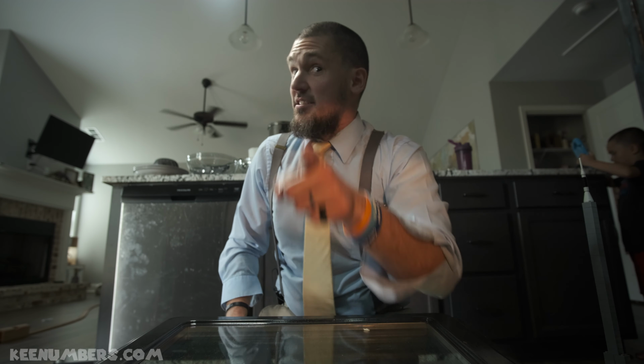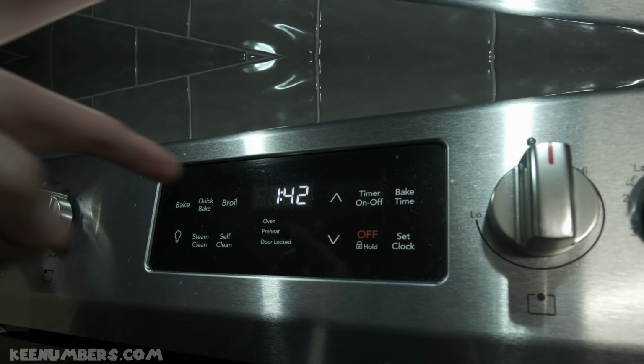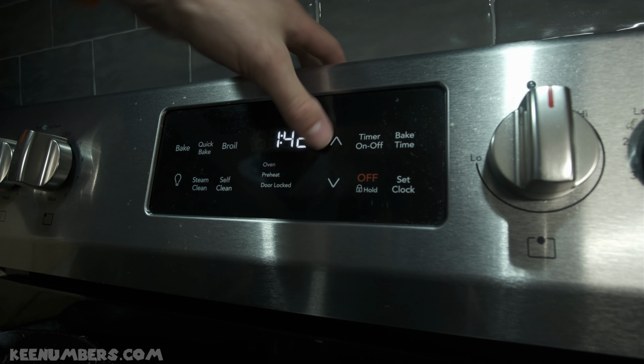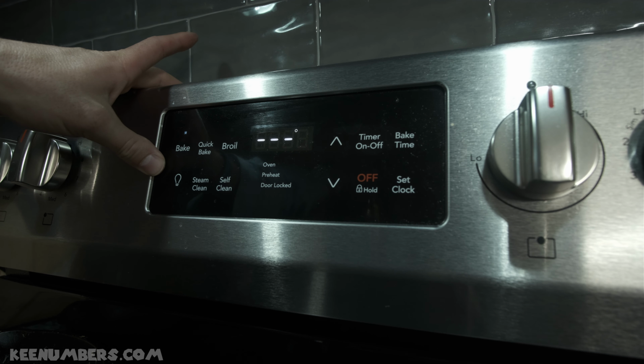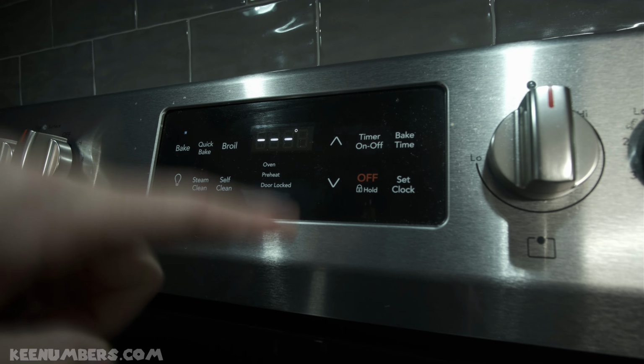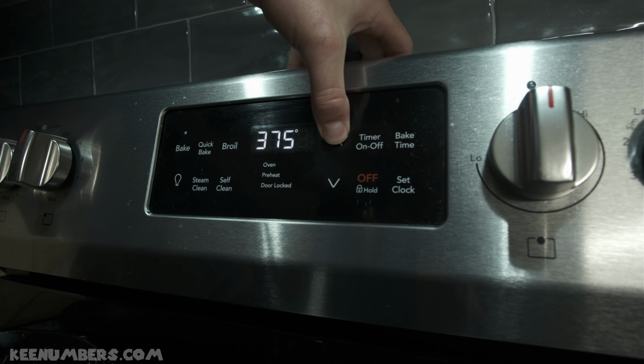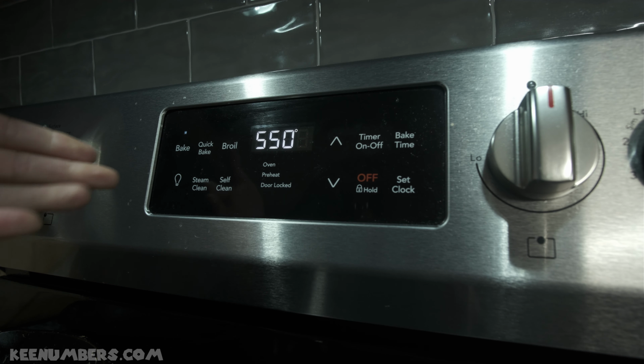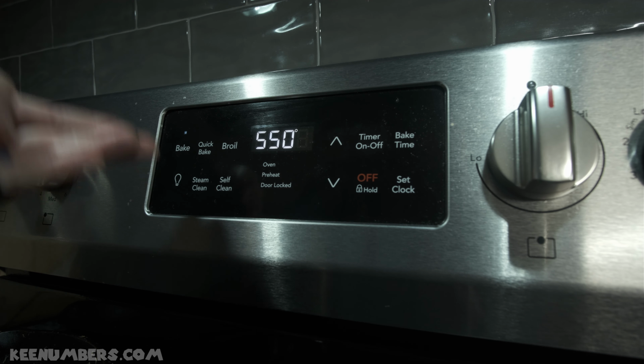Okay, let's see how hot this oven can get. I bet it can get pretty hot. Let's crank it up. Step 1, hit the bake button. Check, bake. Step 2, we start at 350. We're climbing. We're going to 400. We're past 400. We're going to 450. We're past 450. It's going to 500. It's going past 500. It's now at 550. It maxes out at 550 degrees Fahrenheit.